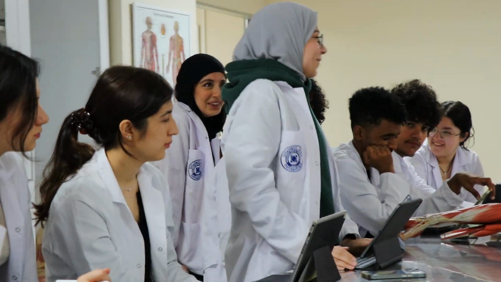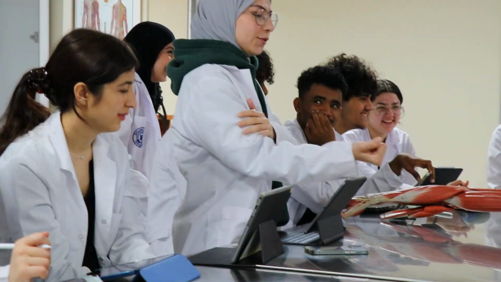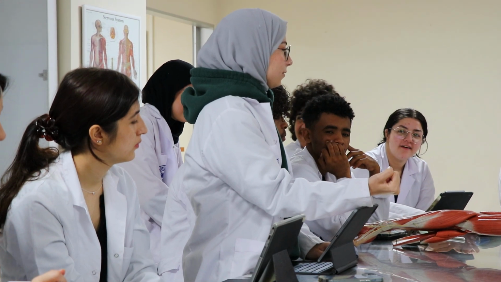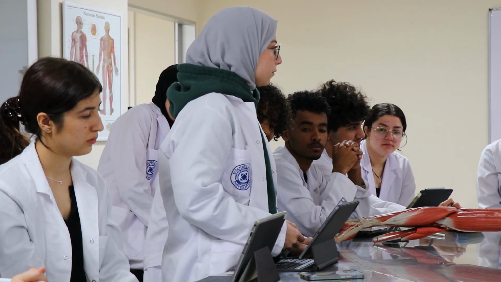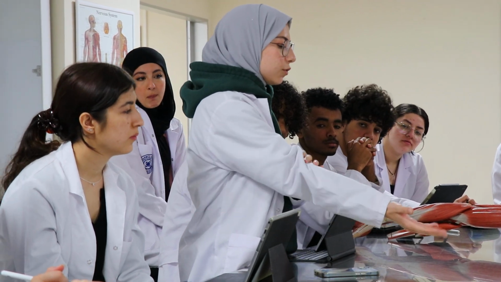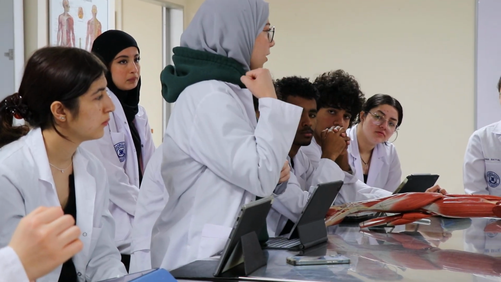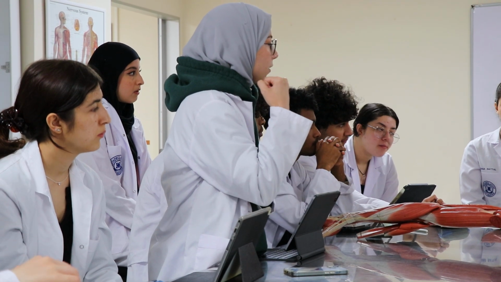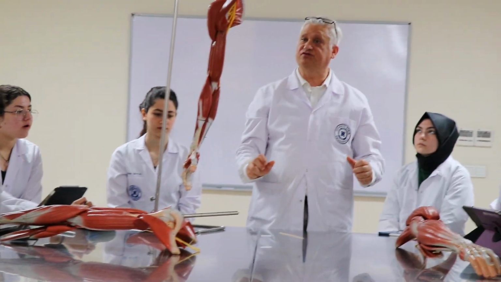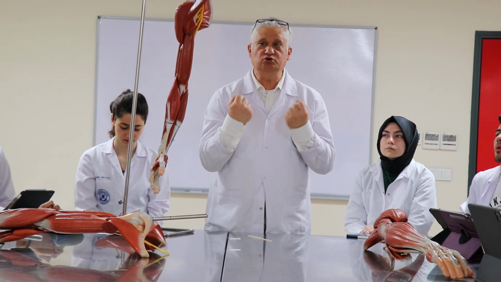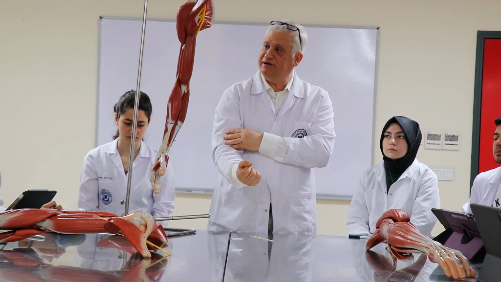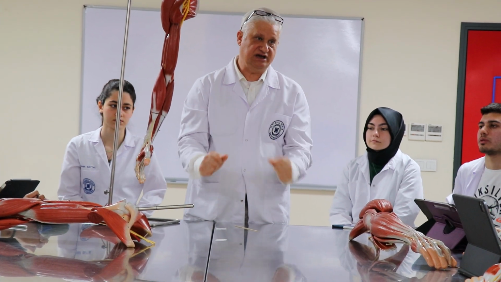Okay, can you show everybody? Stand up. Let's do the biceps first. If you want to increase the biceps muscle mass, how would you flex your forearm? You would supinate your arm first and then flex it. In a supinated position, if you flex, you're increasing the muscle mass of biceps brachii.